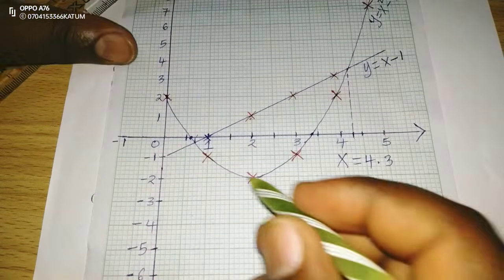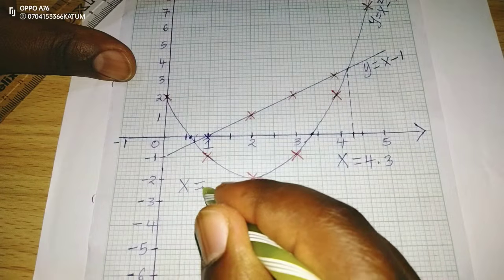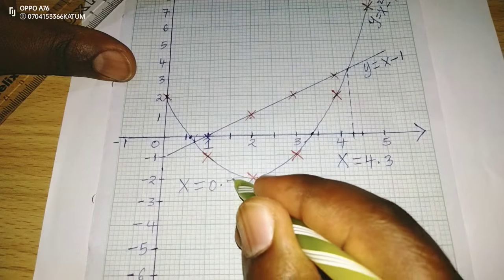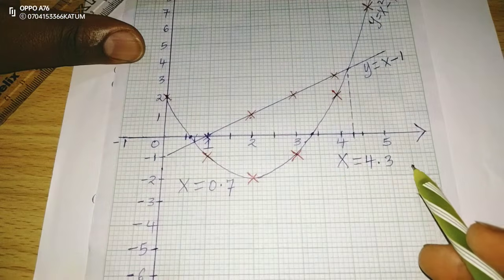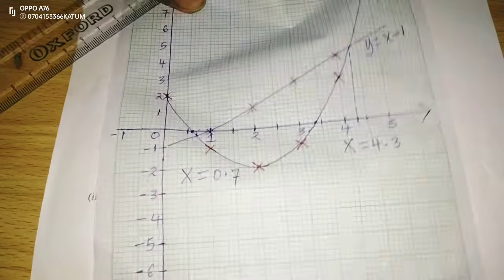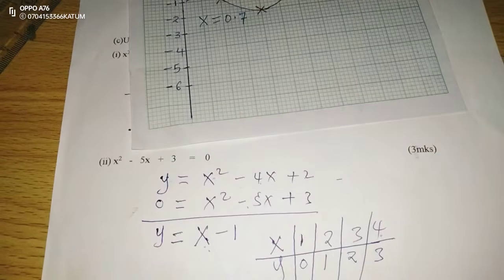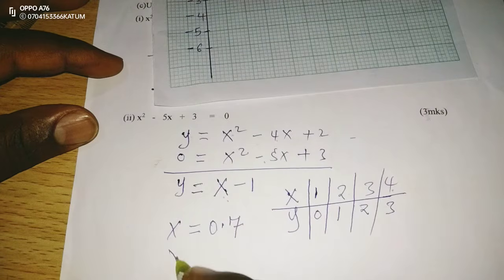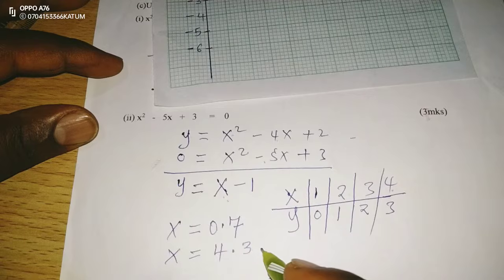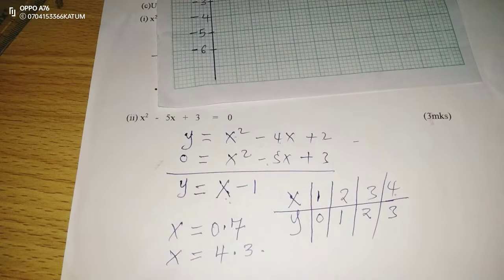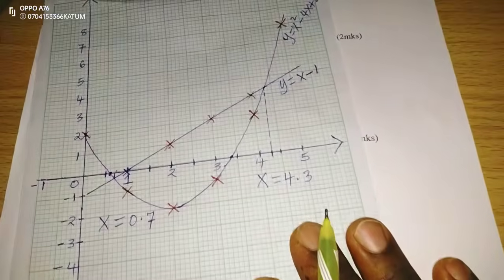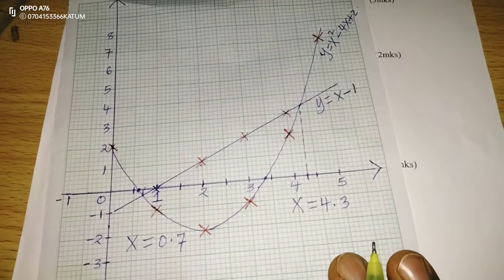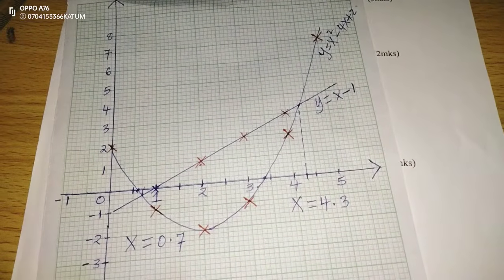So I'm going to have x as 0.7 and x as 4.3. So the values of x for this equation are going to be x equals 0.7 and also x equals 4.3. So that is how the graph is going to be. That is how the equations are supposed to be solved.